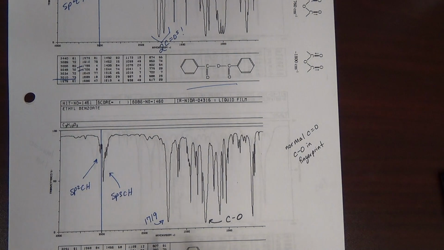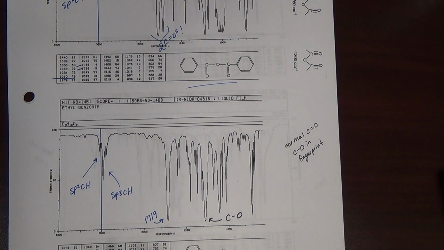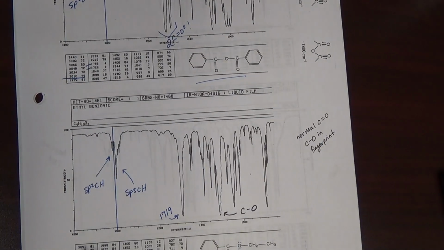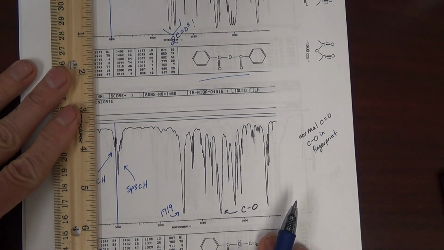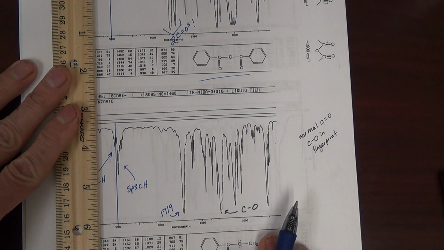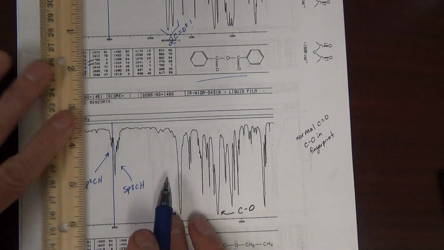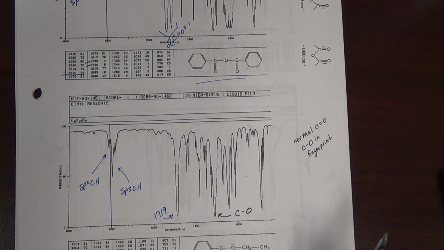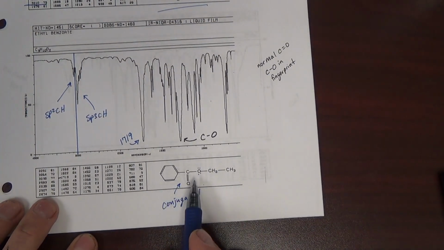Perhaps an overtone. What's double that? 3438. Really not giving peaks here. That does seem to be about 34. I don't know. Hard to tell if that's an overtone or not. We would need the exact peak. If it's not an overtone, I don't know what it is, because we don't expect to see an NH or OH in this molecule.